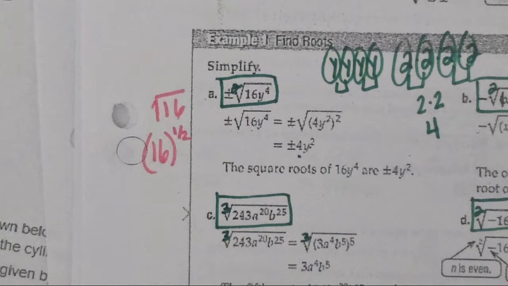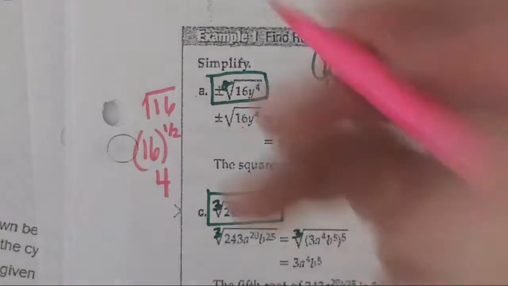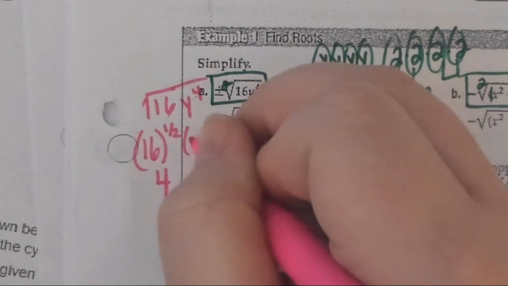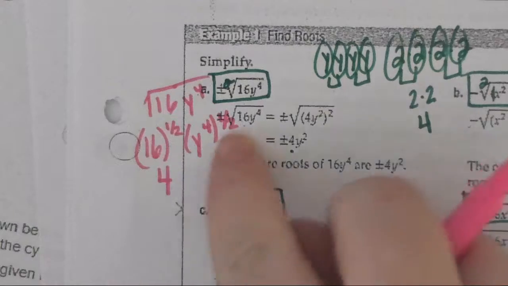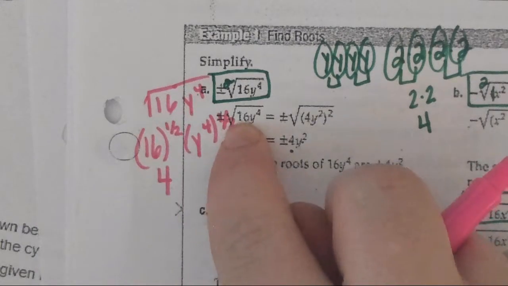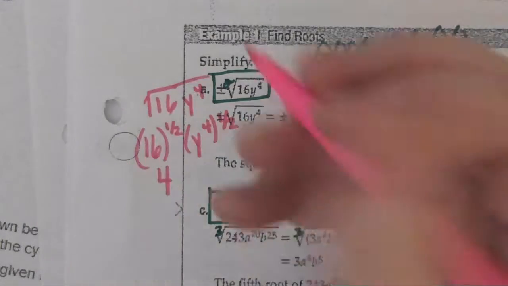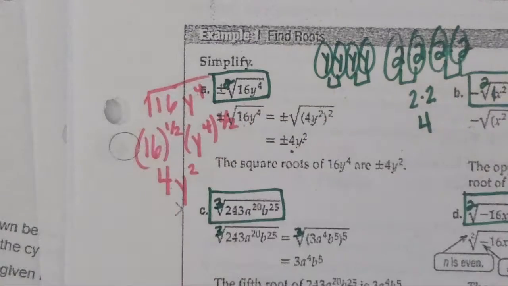So what squared gets me 16? 4. And I think about the same thing with that y to the 4th. I'm like, y to the 4th to the 1/2 power. It works out better with my exponents like that, because 4 times 1/2 is 4 divided by 2. And that's how I ended up with y squared.